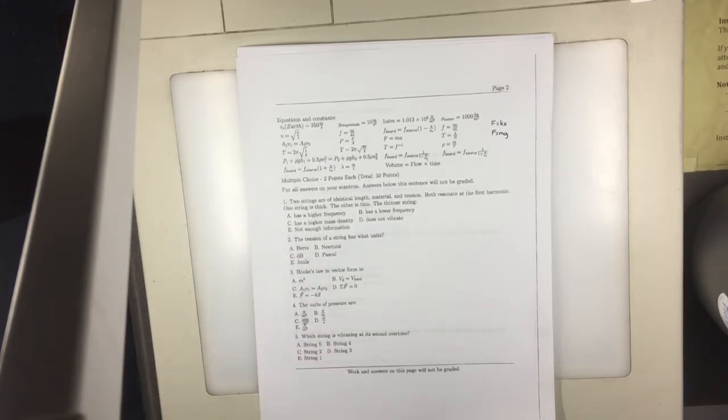Two strings, identical length, material, and tension, both resonate at the first harmonic. One string is thick, the other string is thin. The thinner string has what? Higher frequency.